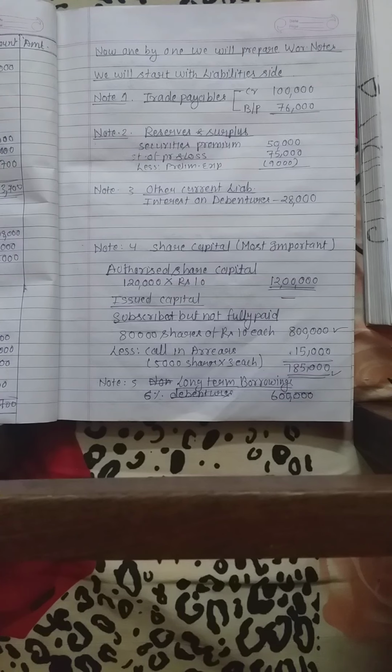Issued capital. And after issued capital, it's time for subscribed capital. It is given in the question, subscribed capital, but call in arrears is also given to you. So it is a part of subscribed but not fully paid up. See, 80,000 shares of rupees 10 each, that is equals to 8 lakh.